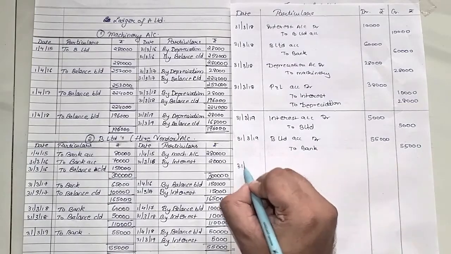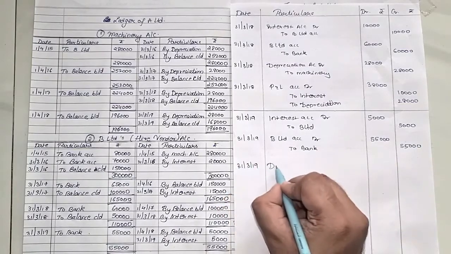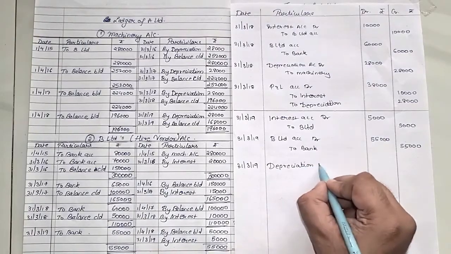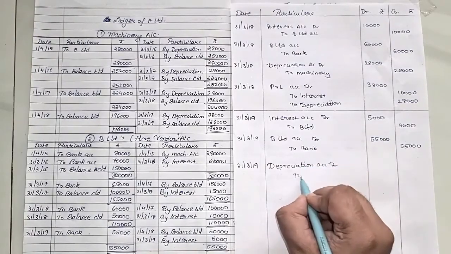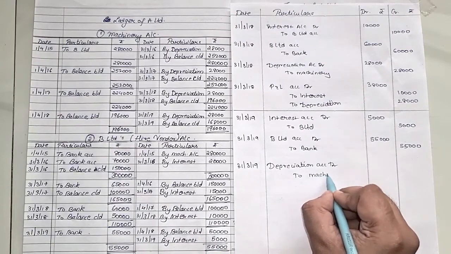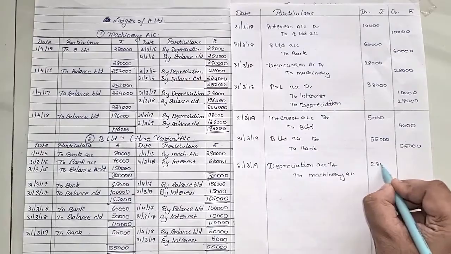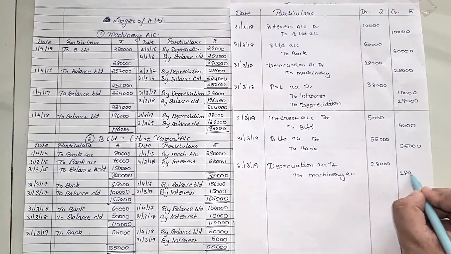Same date, we have our depreciation, so it will be depreciation account debit to machinery account. Again 28,000, so we pass the 28,000.